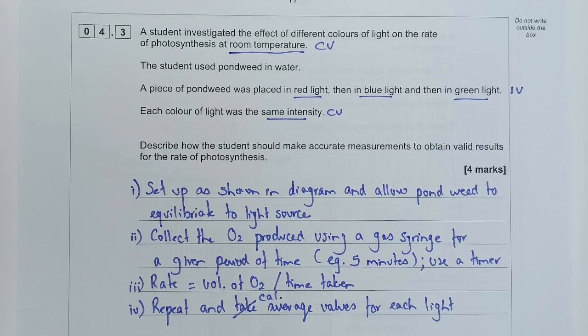Point 3, the rate of photosynthesis would be equal to the volume of oxygen produced divided by the time taken. The last point is to repeat and calculate average values. So you can do it for each source of light 3 times and calculate the average values, and then repeat it for each color of light. That should give you the 4 marks.